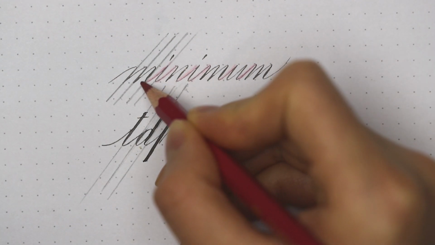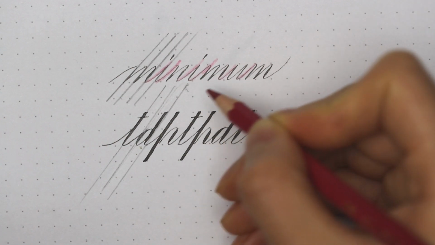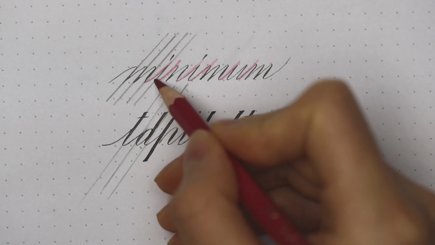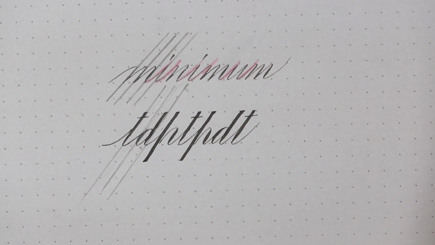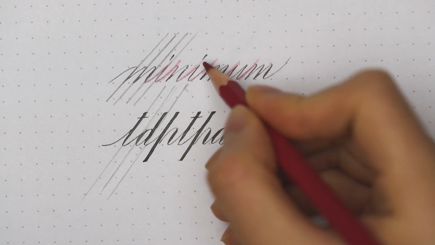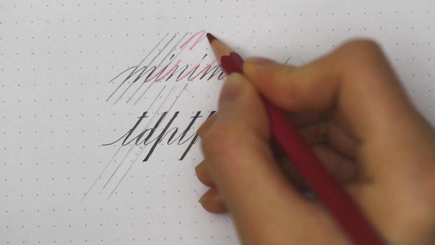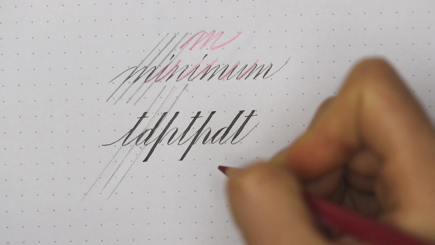If I extend these more, you will see more clearly. If you have exit strokes that are similar, you will have similar spacing. If, however, your exit strokes are carelessly done, and it can be something like this, right?